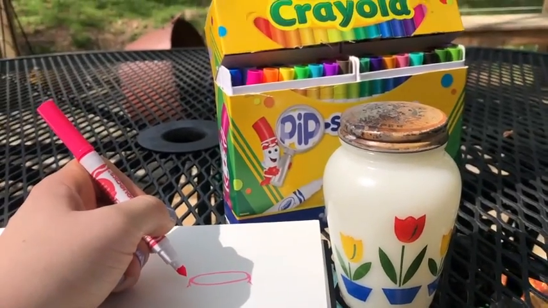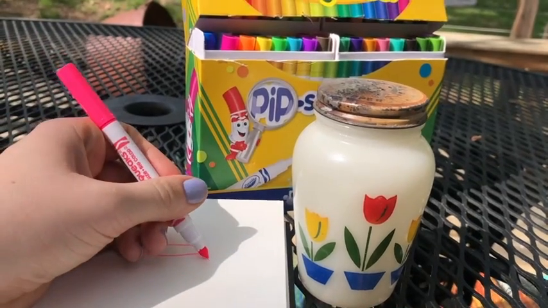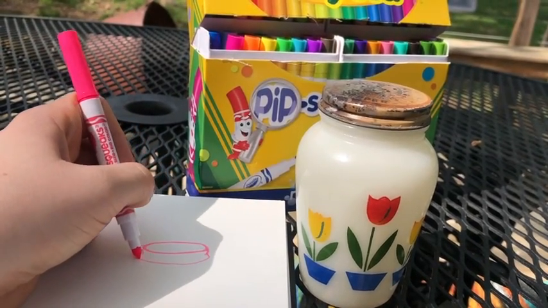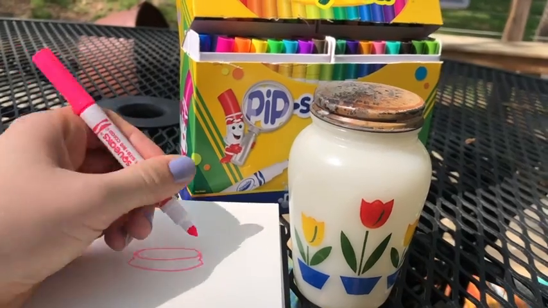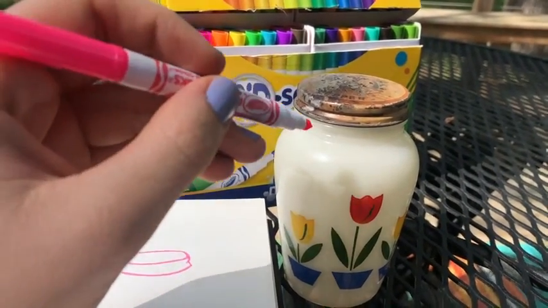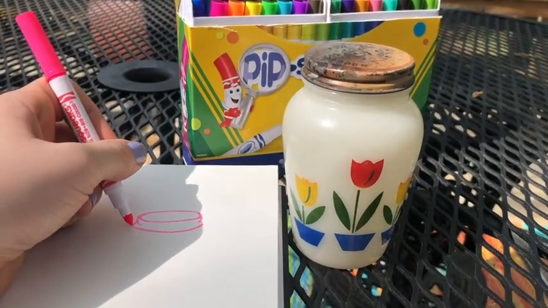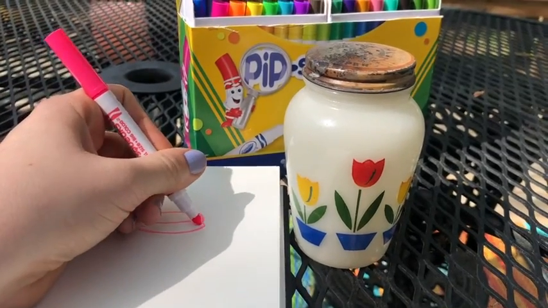Also, I want you guys to pretend that you were playing tennis with your eyes. I want you guys to be looking back and forth at your object all the time. For instance, look at the pepper shaker, look at your paper, look at the pepper shaker, look at your paper, or whatever you're drawing, not necessarily a pepper shaker. Pretend that you're playing tennis with your eyeballs.